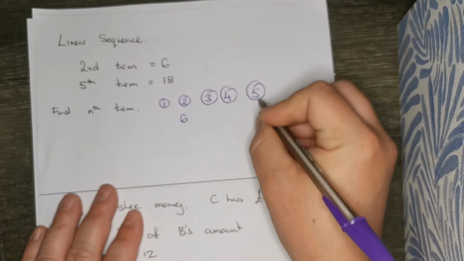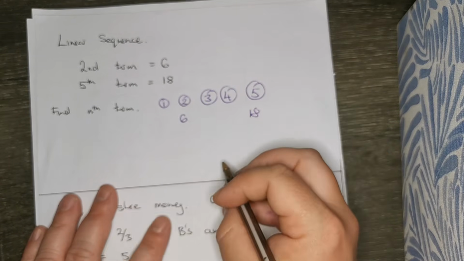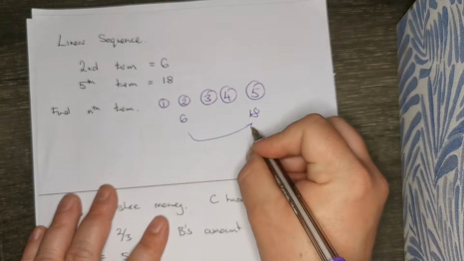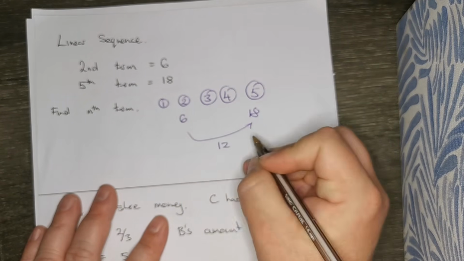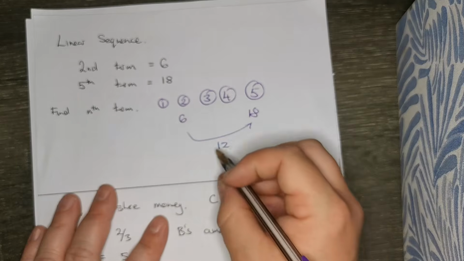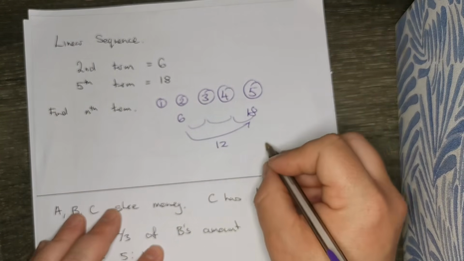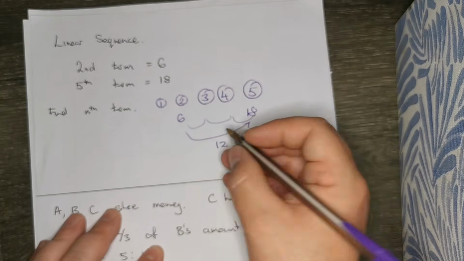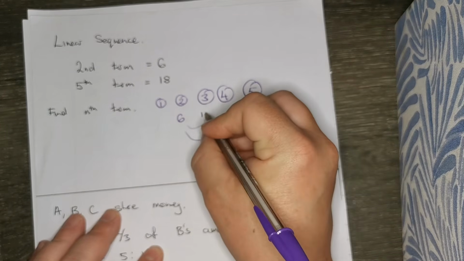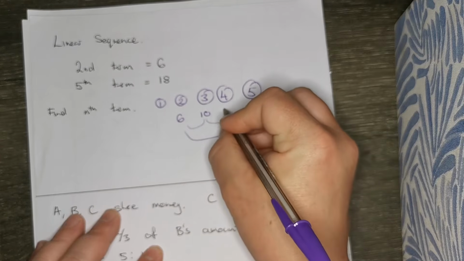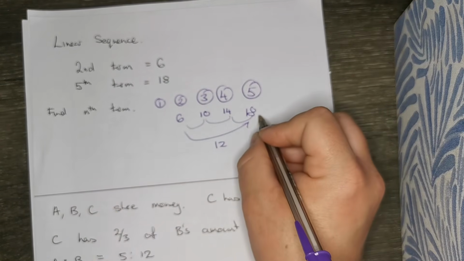And I know that term 5 is 18. So the difference between these two numbers is 12, which is 1, 2, 3 jumps. So 12 divided by 3 is 4. So I think I'm going up in 4s here. So 6 add 4 is 10. Add 4 is 14. Add 4 is 18, which is nice.